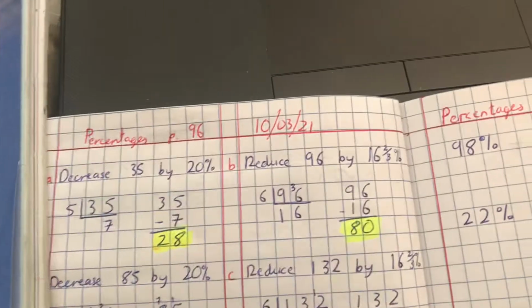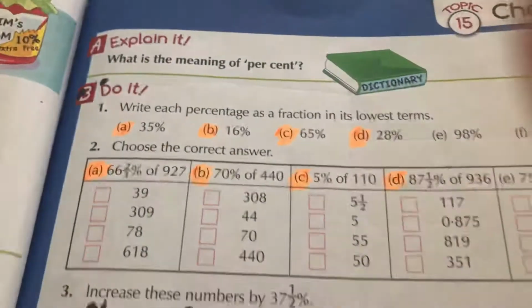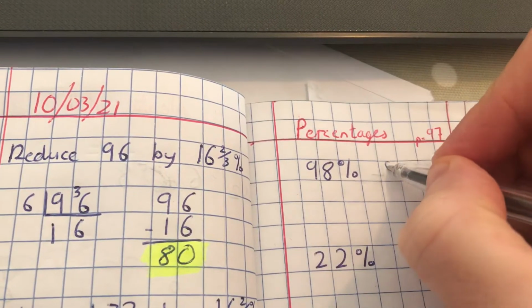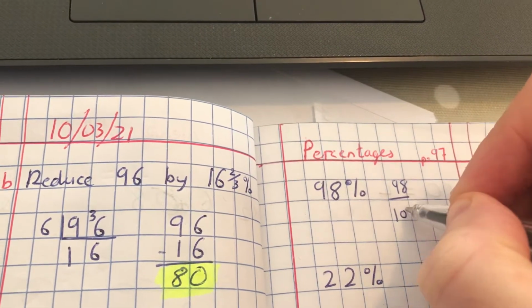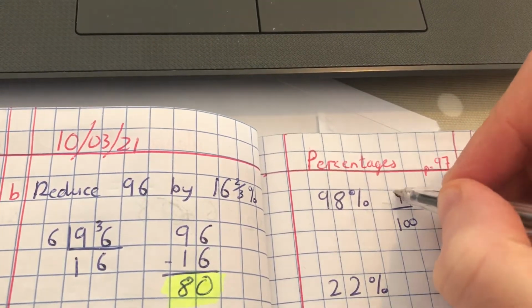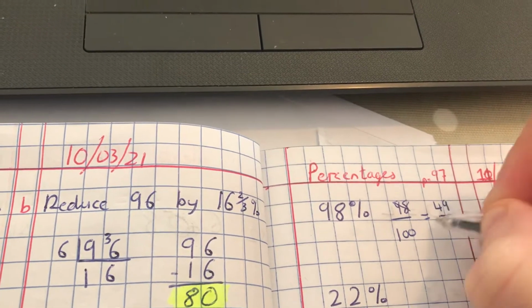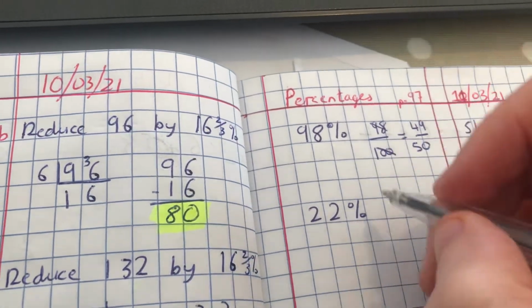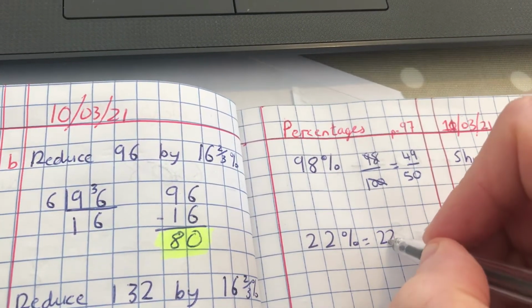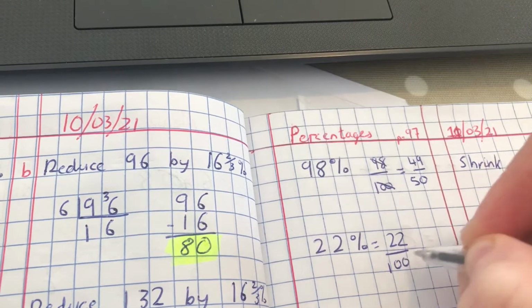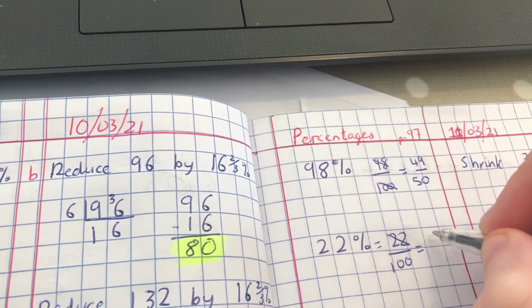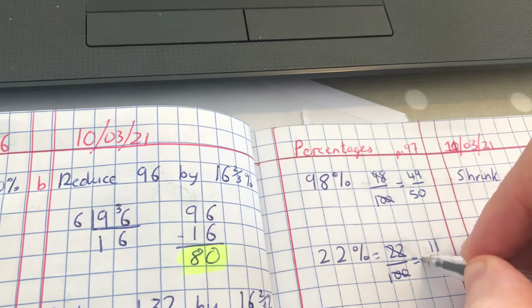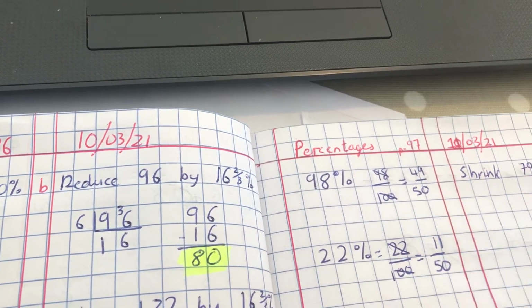Now, if we look at those first, for part 1, they ask us to write each percentage as a fraction in its lowest terms. So I'll just show you an example. If you're asked something like 98%, simply put 98 over 100, but they ask for simplest terms, so 2 goes in there 49, 2 goes in there 50, so 49 over 50, that can't go any smaller. What about 22%? Same thing again, I go 22 over 100, just always put the percentage over 100. Then simplify, 2 goes there 11, 2 goes there 50, and I can't go any smaller.